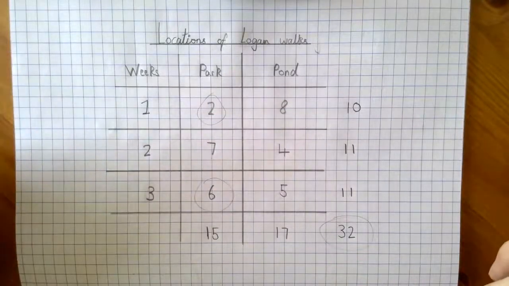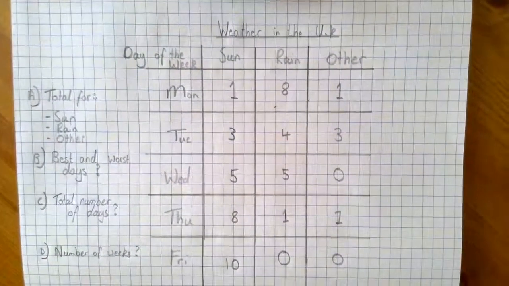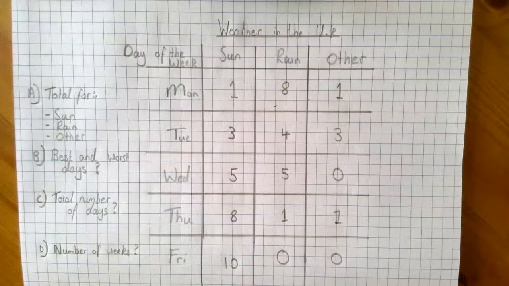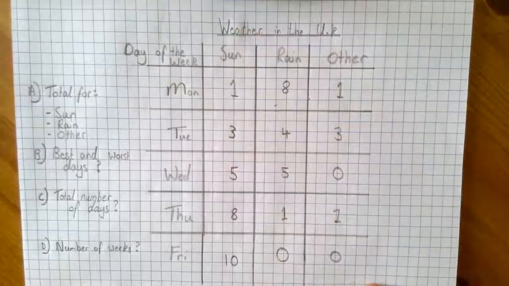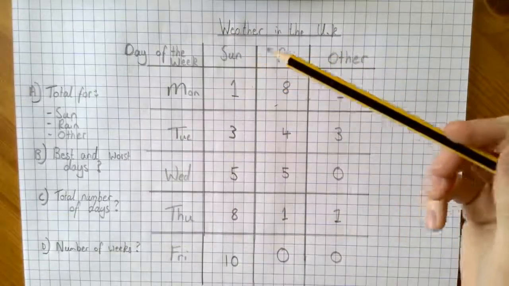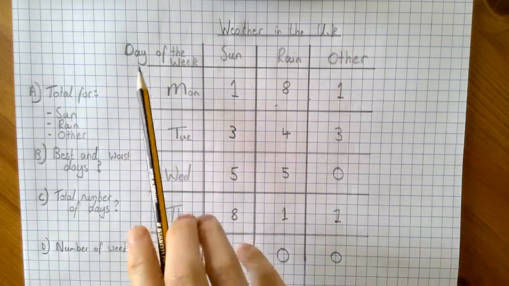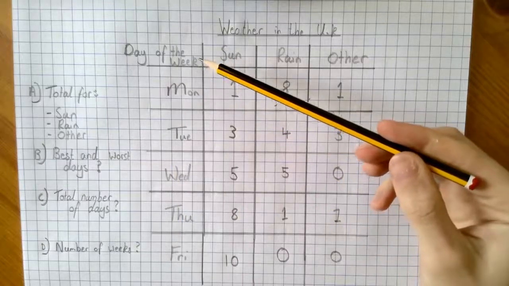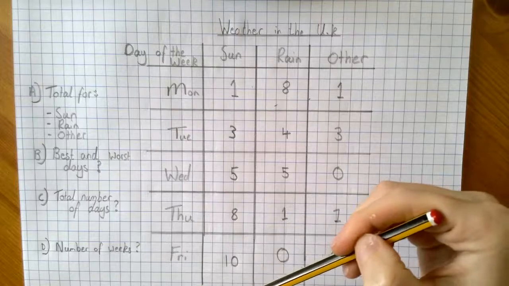Hopefully you understand, because I've drawn an even better table for you. So this is maybe not an accurate representation of the weather in the UK, but it's mine that I've created. So we've got our table. I'm not going to talk too much about it because I want you to think about it carefully, but I'll just go through our headings. We've got our days of the week, Monday through to Friday. Haven't got the weekends on there because it's always sunny at the weekends.